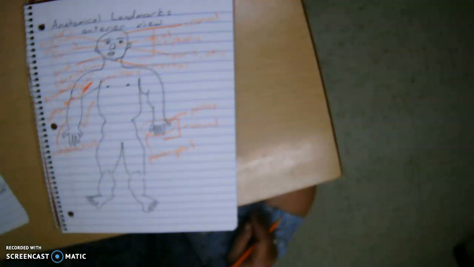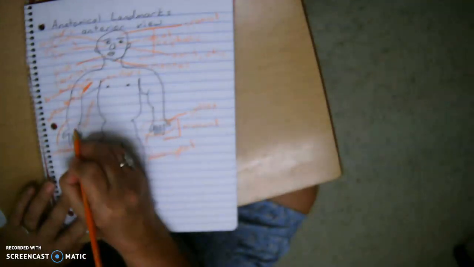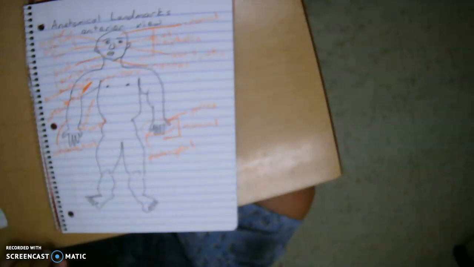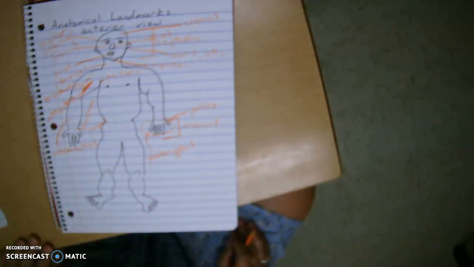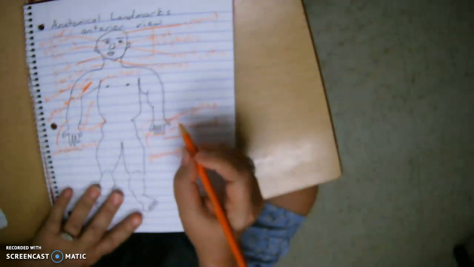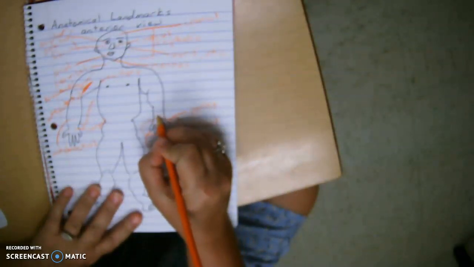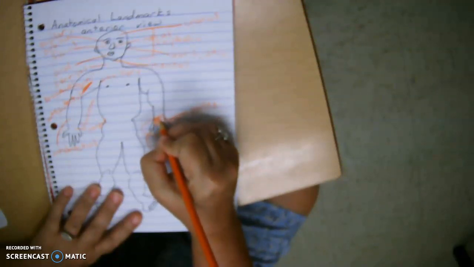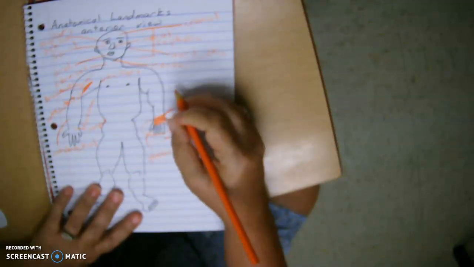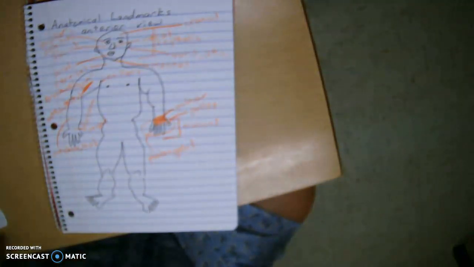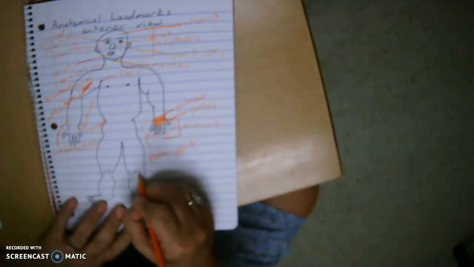Let me do my checkoff list, make sure I'm getting all of these. The wrist is the carpal region. The palm of the hand, which is facing forward, we'll say this area right here, I'll color it in. That's the palm, it's the palmar region. Okay, the knee is the patellar region.